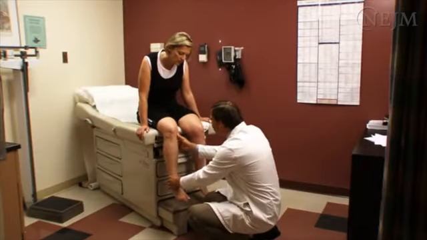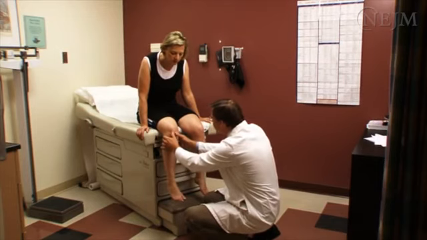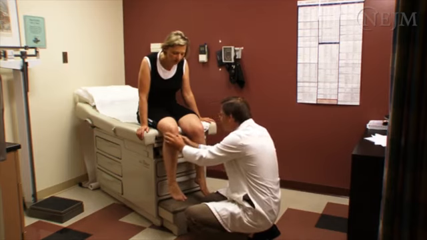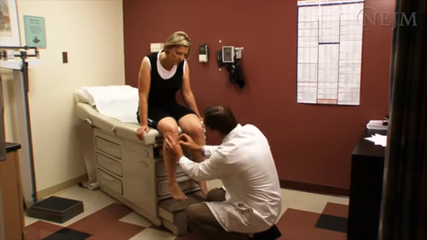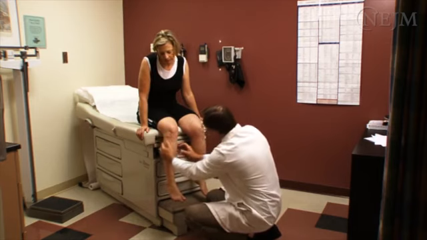In summary, a thorough history and physical exam are the first steps in the evaluation of knee pain. These help to establish an accurate diagnosis, after which decisions about imaging studies, X-rays, MRI, or ultrasound, treatment, and referral to specialists can be made.